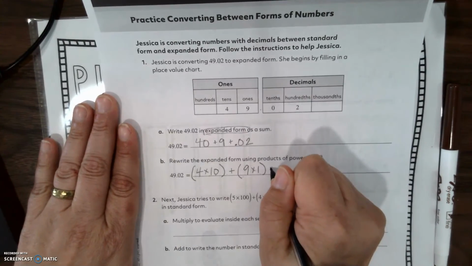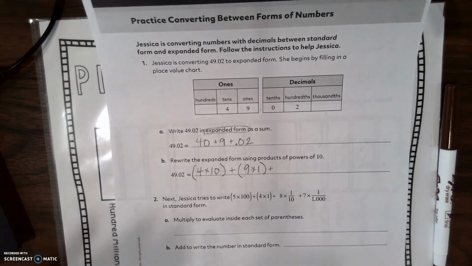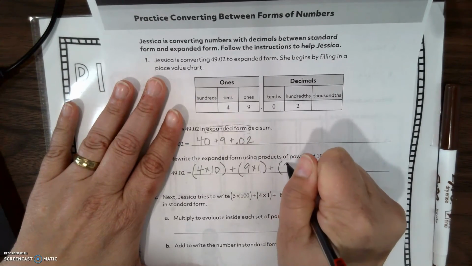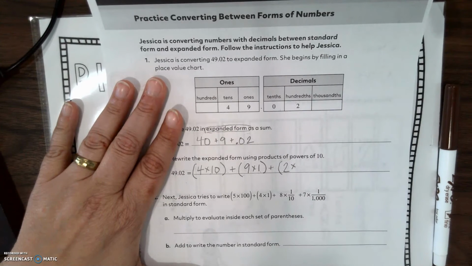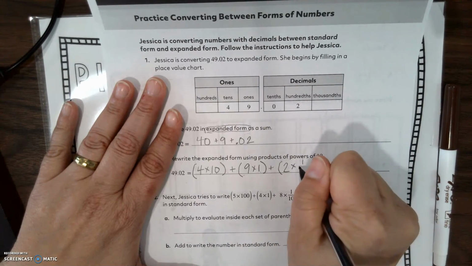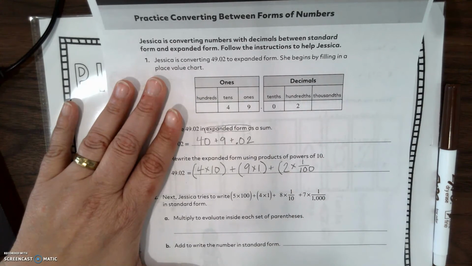Well, what in the world are we going to do over here? Because that's not a whole number. Have no fear. We're going to say 2 times, what can we make this sound like? 1/100th. Well, I know how to write that as a fraction because I went through 4th grade and I had some awesome 4th grade teachers.